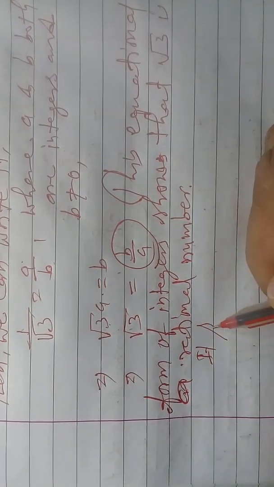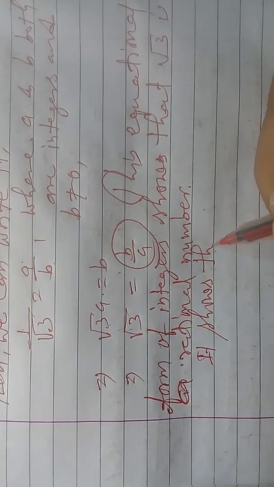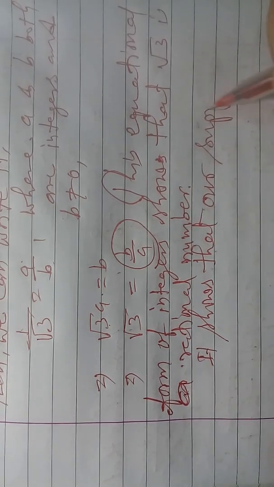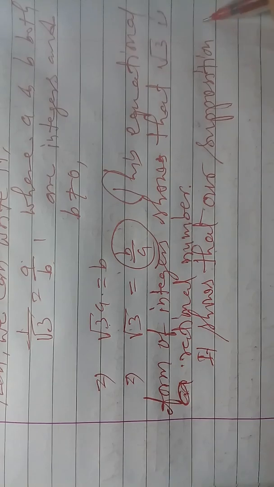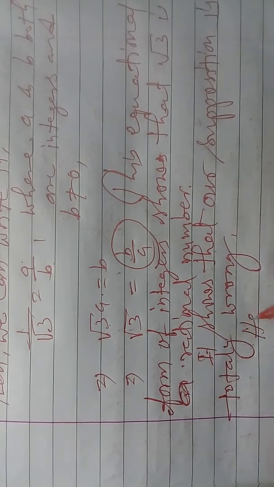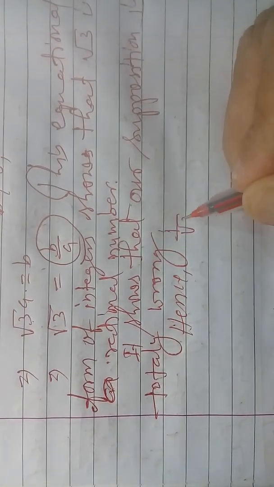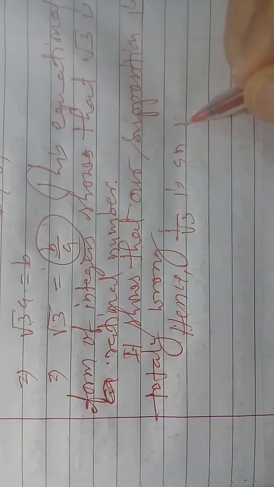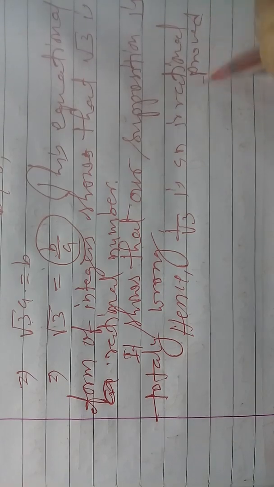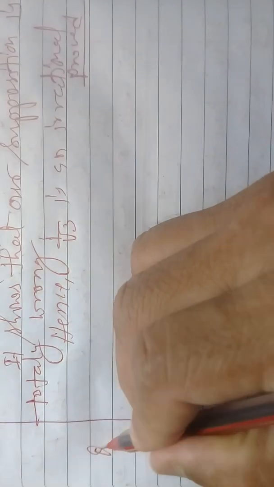It shows that our supposition is totally wrong. Hence 1 by root 3 is an irrational. Proved.